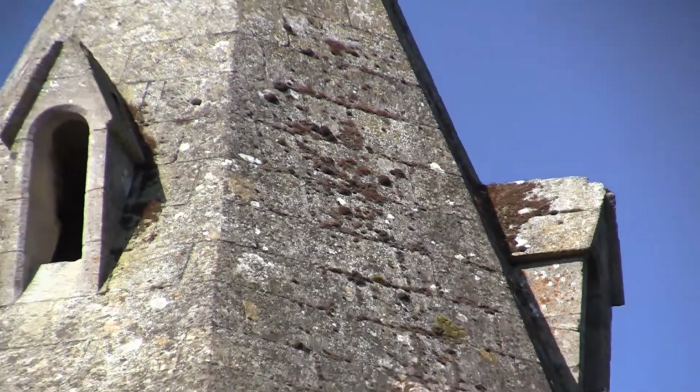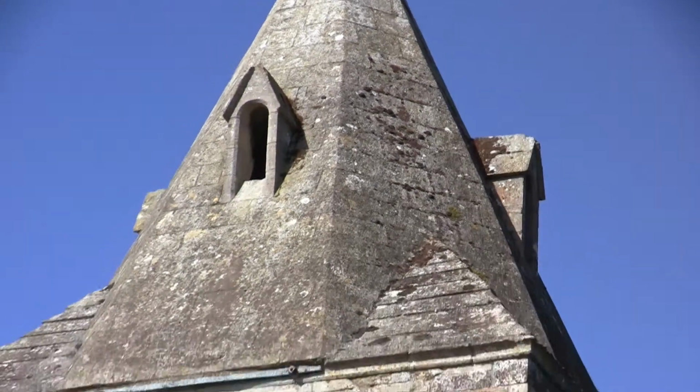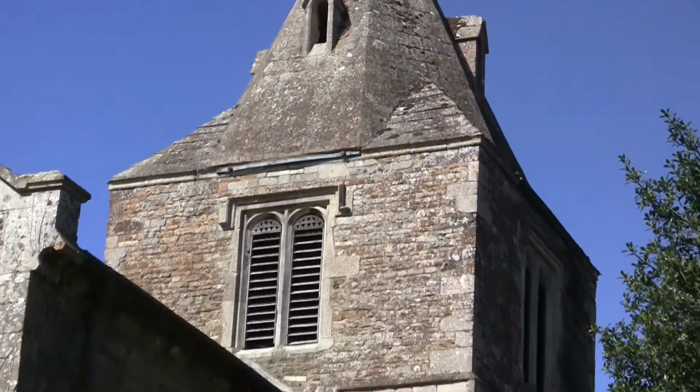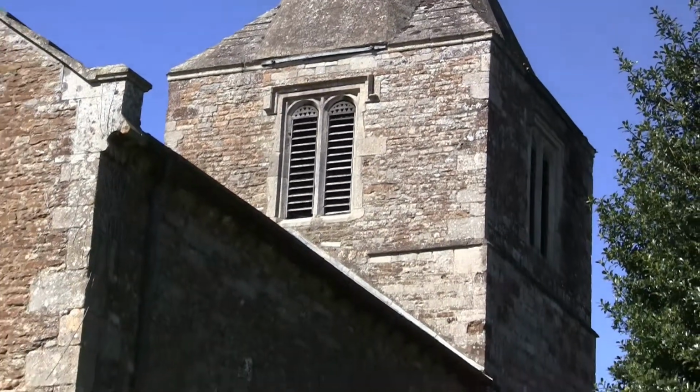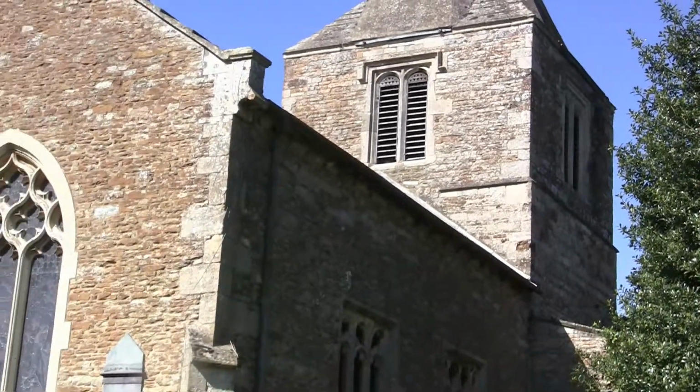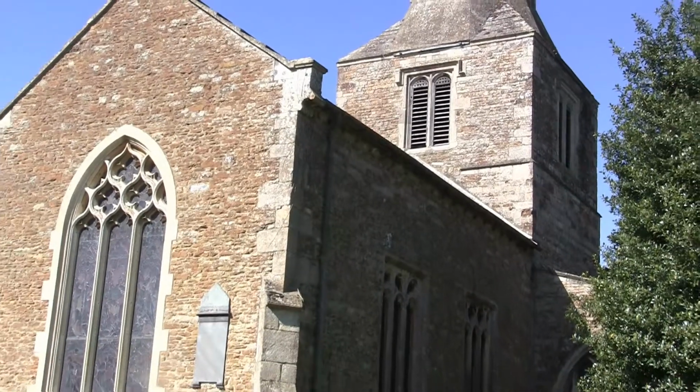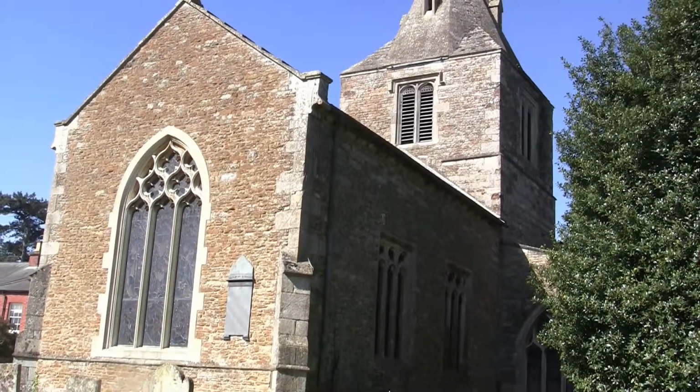Glaston Church is unusual in two respects. Firstly, it has the typical Norman plan of nave and chancel with central tower. The only other parish church in Rutland to have this is Ketton. Other churches in the county with towers have the tower at the west end.